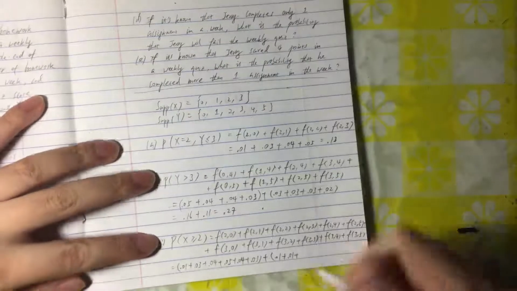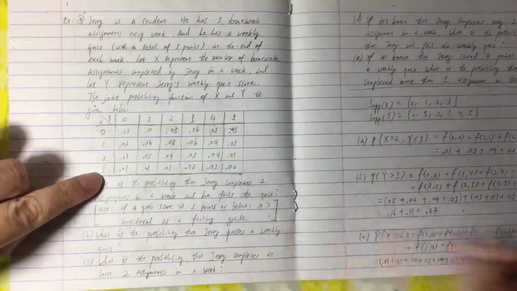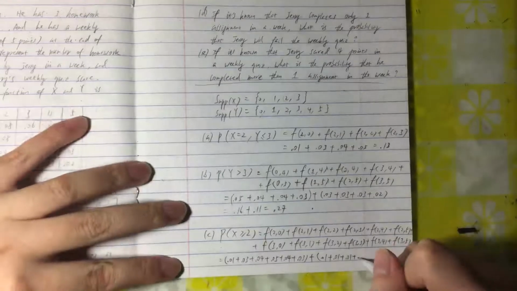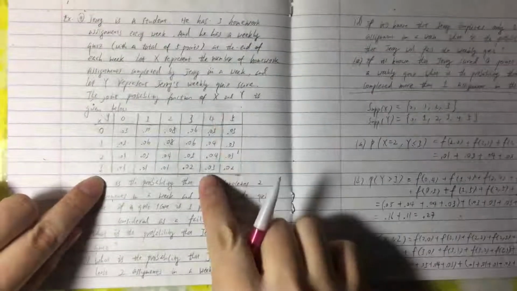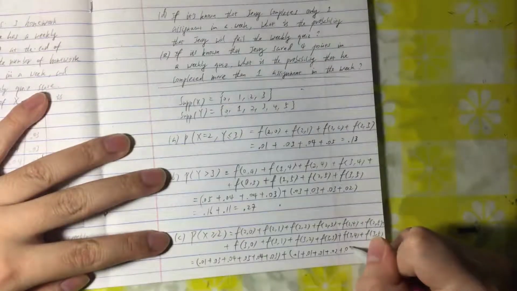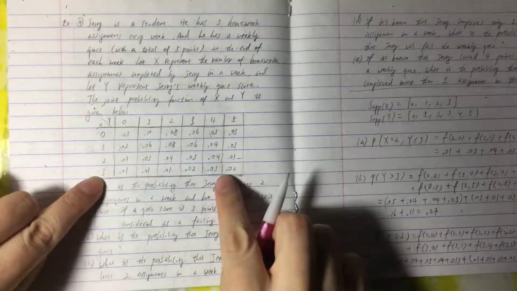F of 3 comma 2 is also 0.01. F of 3 comma 3 is 0.02. F of 3 comma 4 is 0.03. F of 3 comma 5 is 0.02.